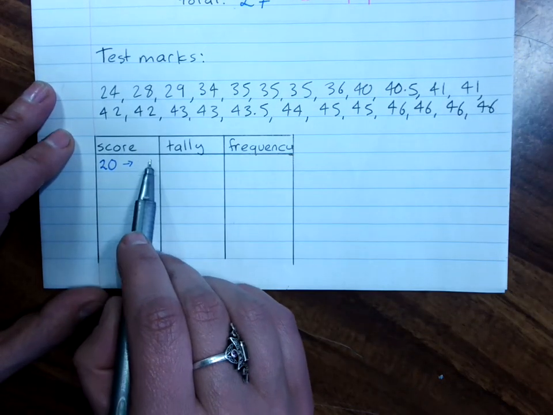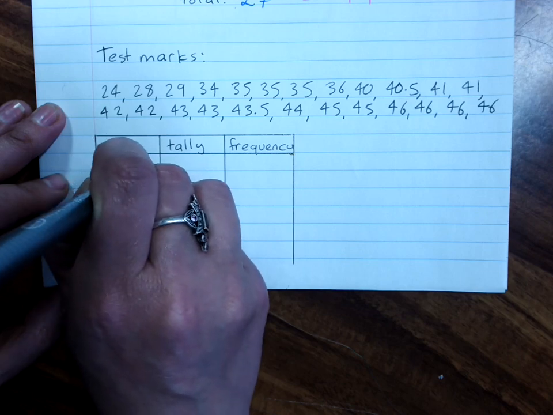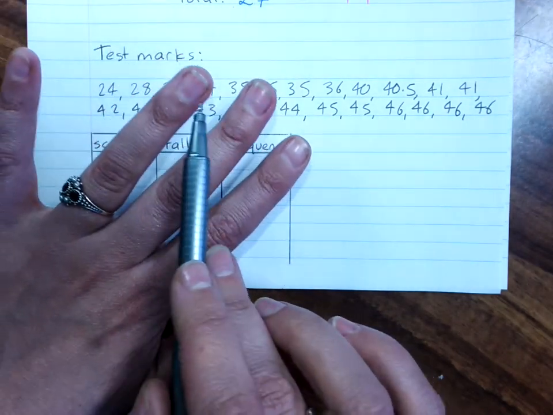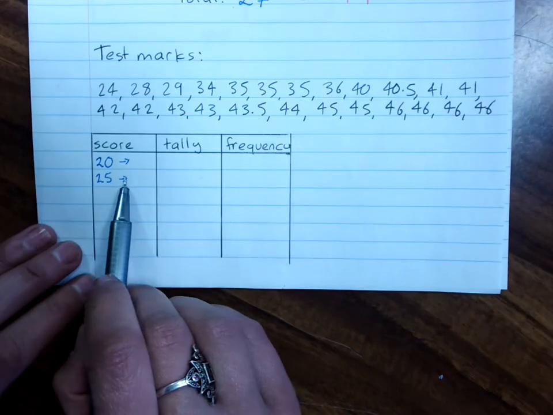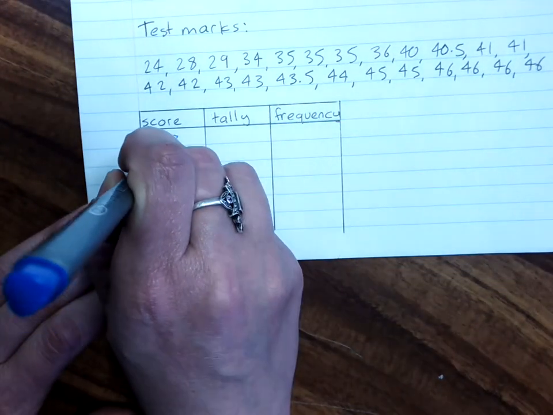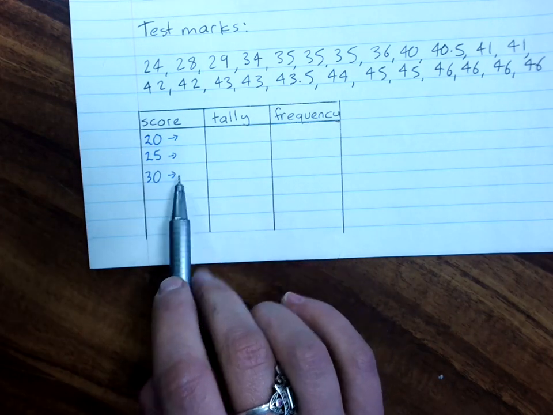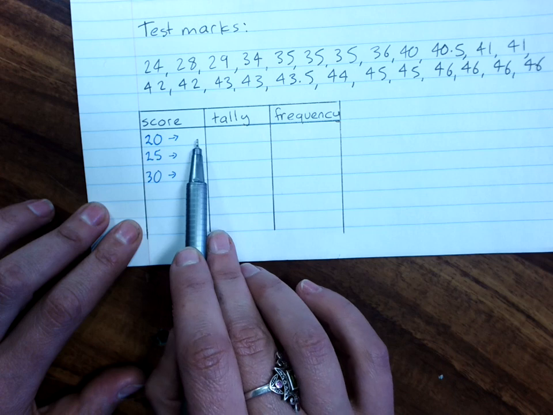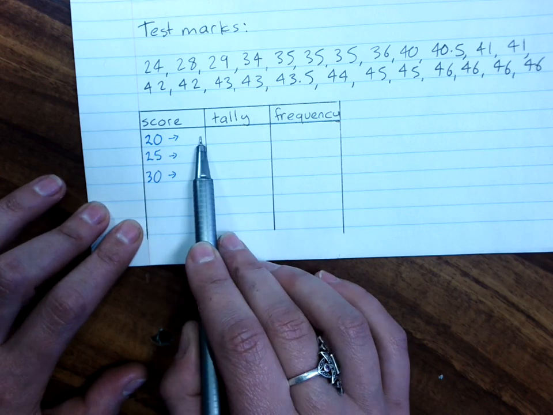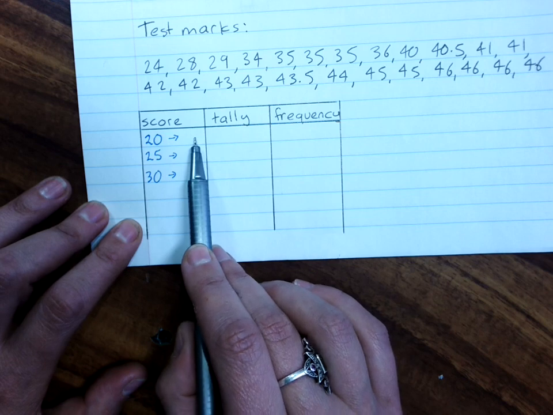24 would give me 5 scores, and then 25, 26, 27, 28, 29. Up to 29 would give me another 5 scores. Then 30 up to... Now, the reason I'm not filling this in is what if I say up to 24 and someone got 24 and a half? That's not very helpful at all.